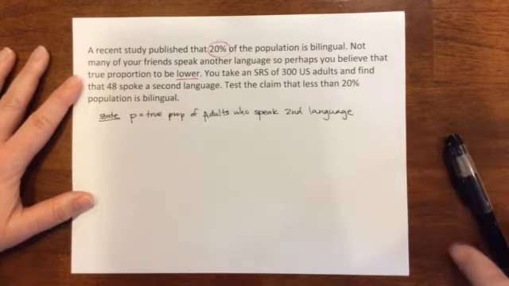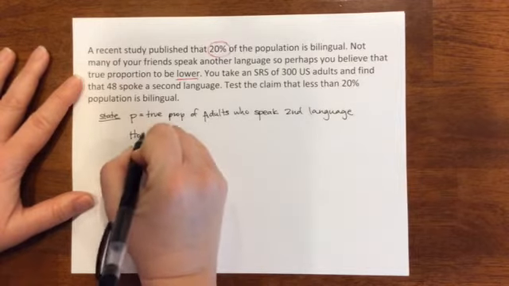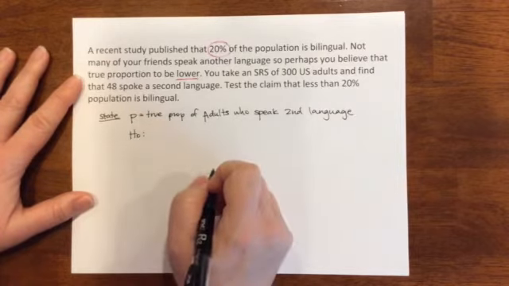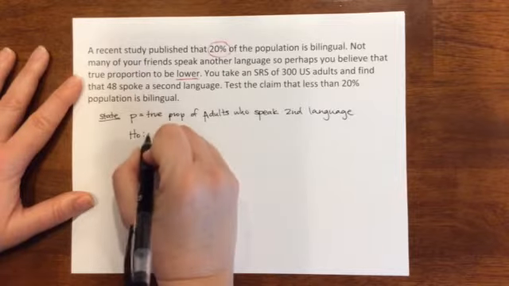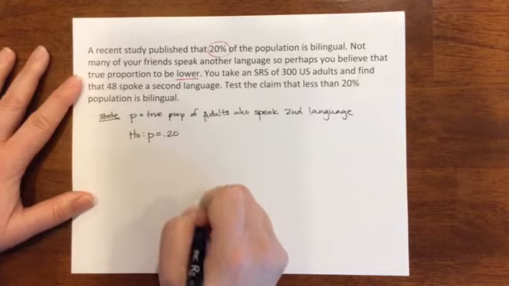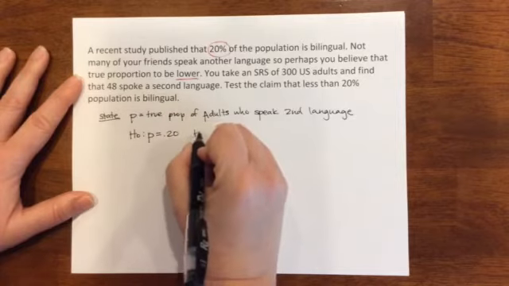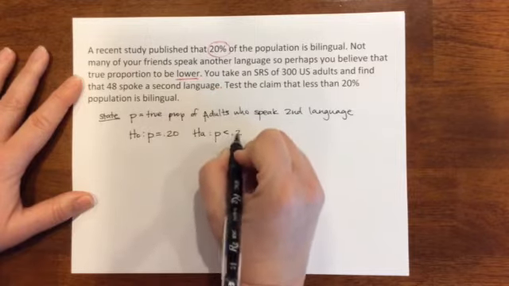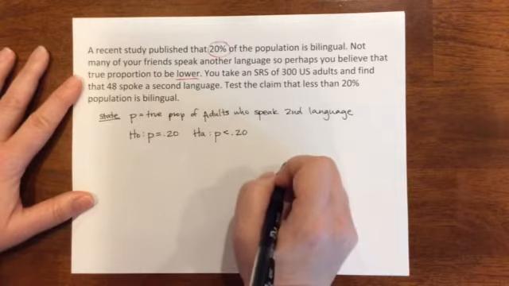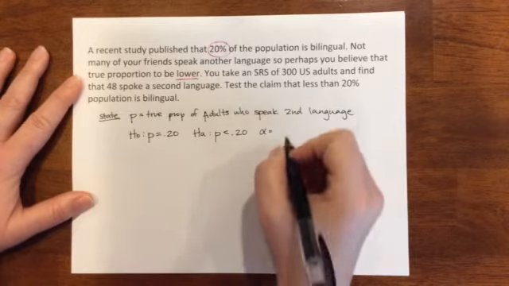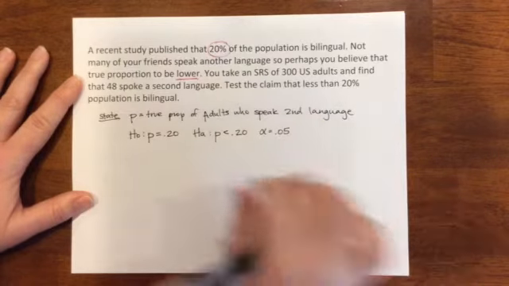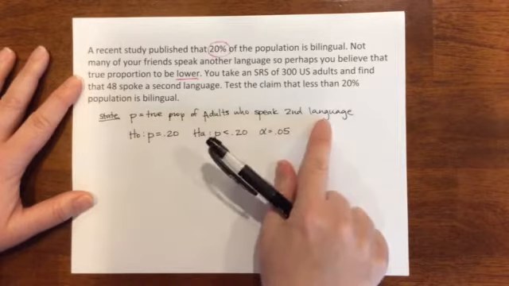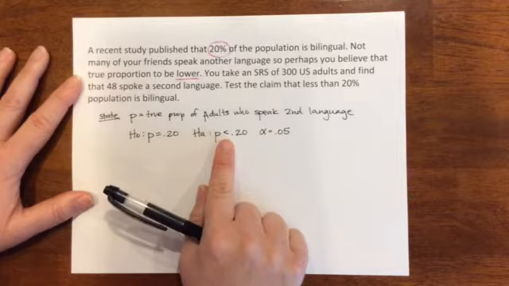So you're going to write that symbolically. What we're going to write first is the null hypothesis. The null hypothesis is that there's no effect or no change. So if there really wasn't a change, the parameter is 20%, whatever the study had stated. However, you think that it's lower. So that means the proportion is less than 20%. And when you start a proof, you want to set a significance level. It doesn't matter which one. Typically, if the problem doesn't say it, we use 5%. So you're telling the reader this is the parameter we're testing, and we're going to test, is it really less than 20% the true proportion of people who speak a second language?